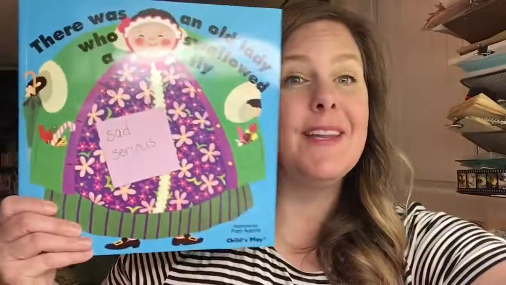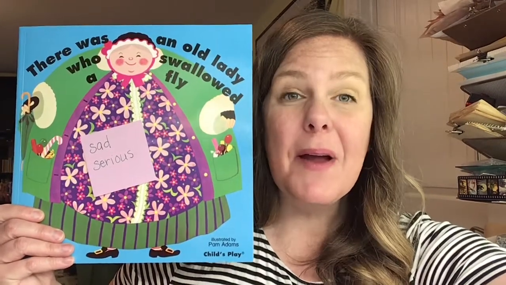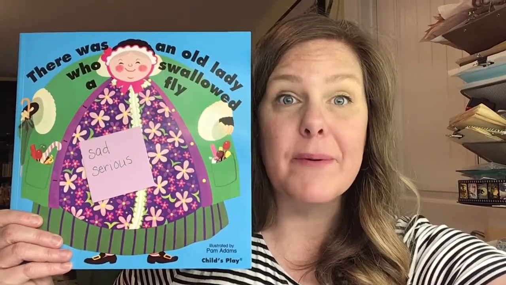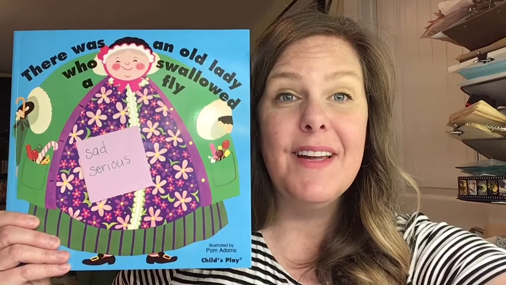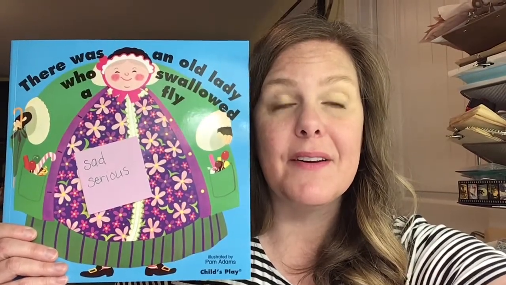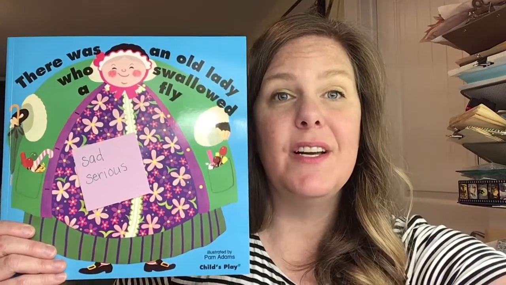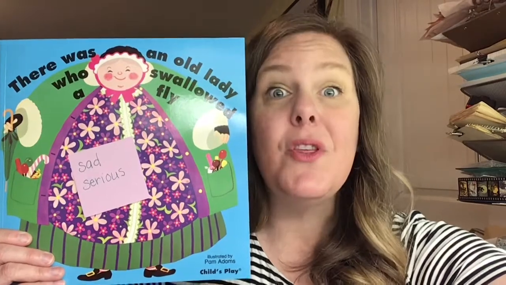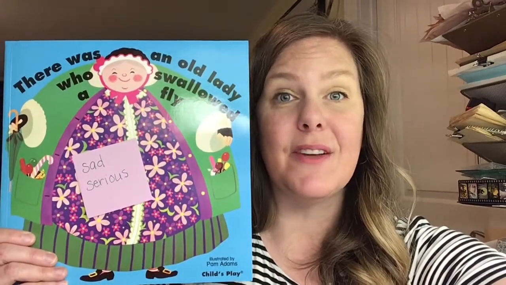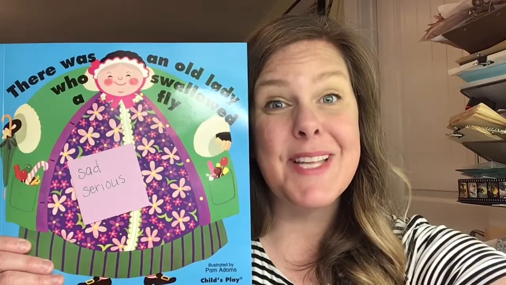Do you remember when I read There Was an Old Lady Who Swallowed a Fly? Do you remember how I wrote how I was going to read on the cover? I put it on a sticky note and stuck it on the cover as a reminder. Today, I want you to take a picture of your book with your sticky note that tells how this book wants to be read. Post that to Seesaw.